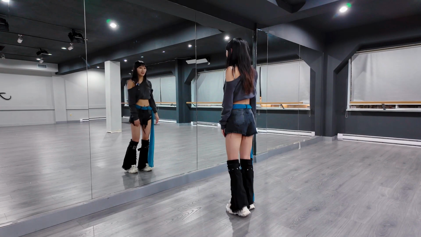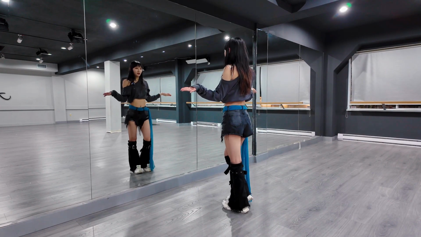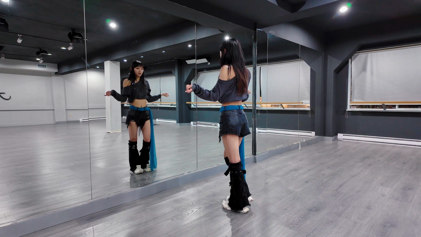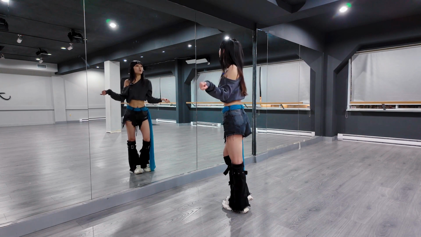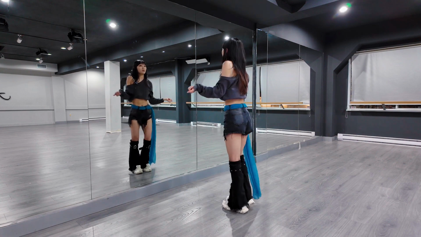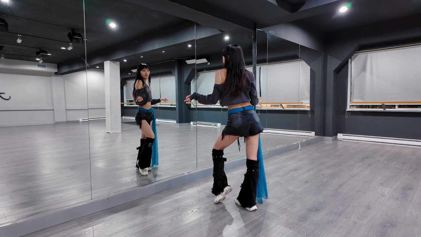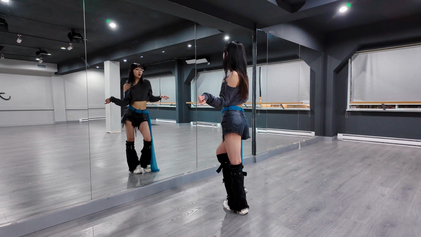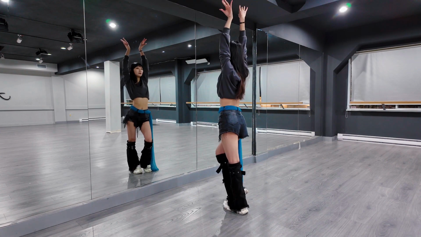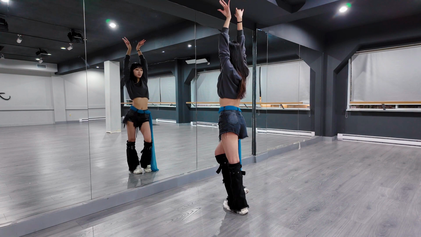Okay, let's continue. 8 and step on your right leg. Shoulder go right and left and right. Your legs go right and left and right. Arms go swing up. Drop down your arms.